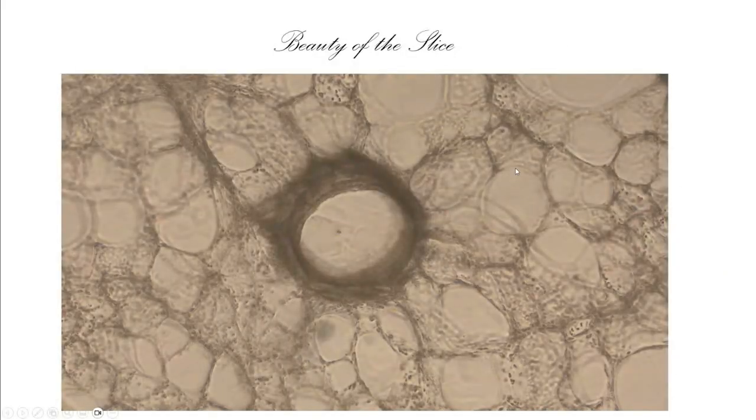Inside the alveoli, you may have interstitial tissue between the various alveoli that is connective tissue. And the beauty of the slice is not in the alveoli, because those will mostly be shredded during the slicing process because they're so large.